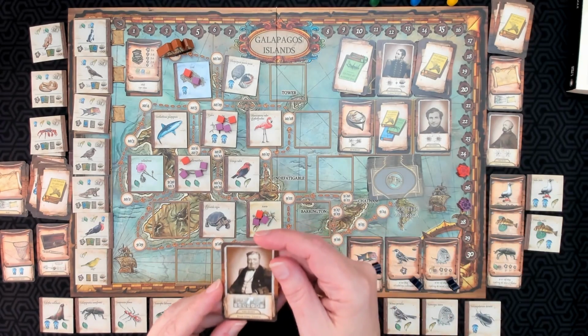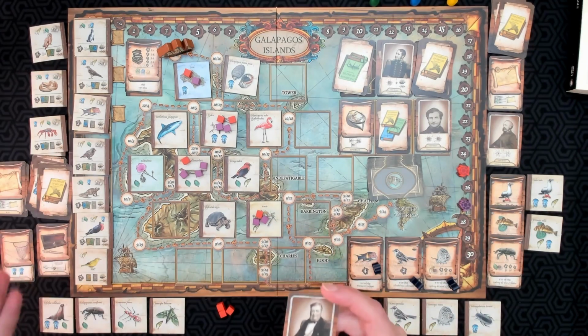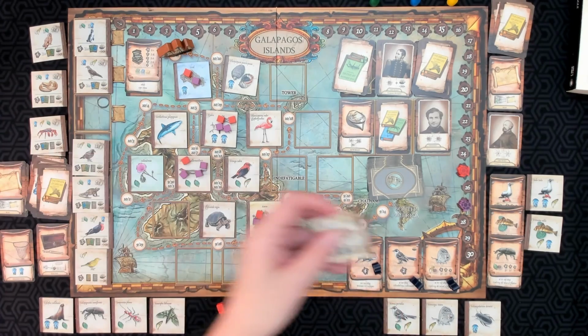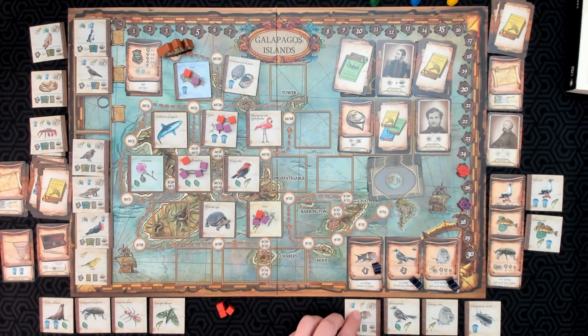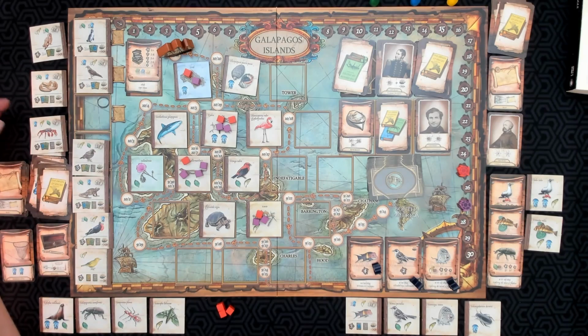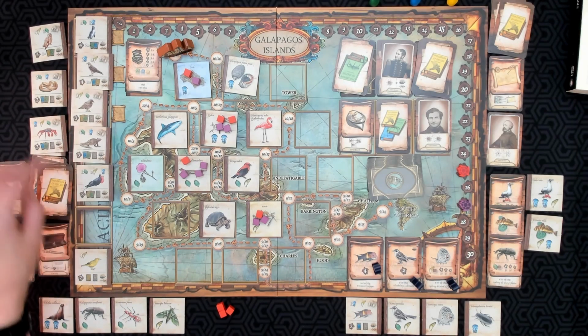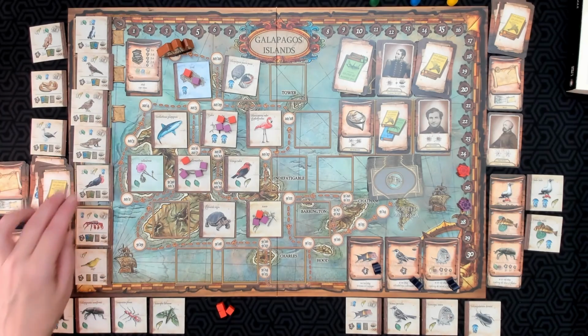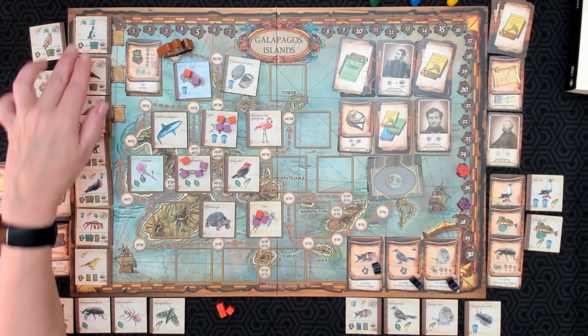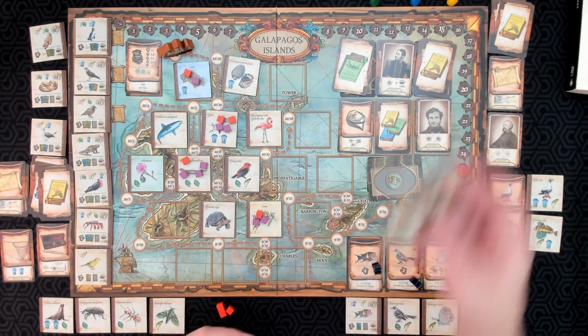I am also going to play this one here. This is John Lort Stokes, and he lets me take a tile from the evolution track. And I am going to take this fish that I need because that is this fish right here. I don't know its name, but then we're just going to replace it with this leaping crab just because I think this crab is cool. Okay, but I've gotten the most species that I can get, so we're going to discard him.